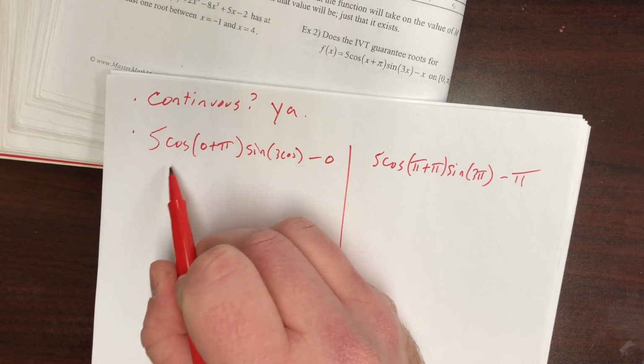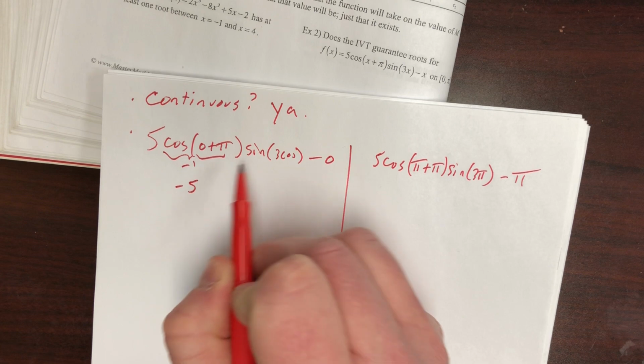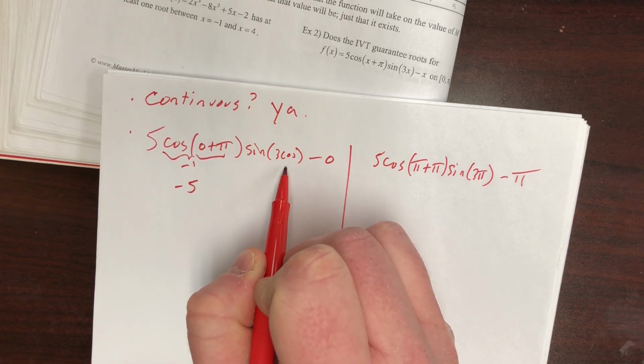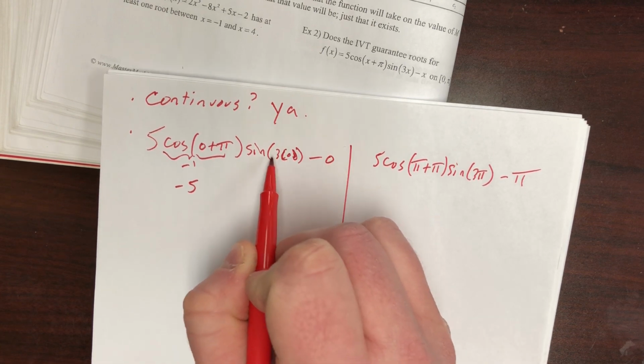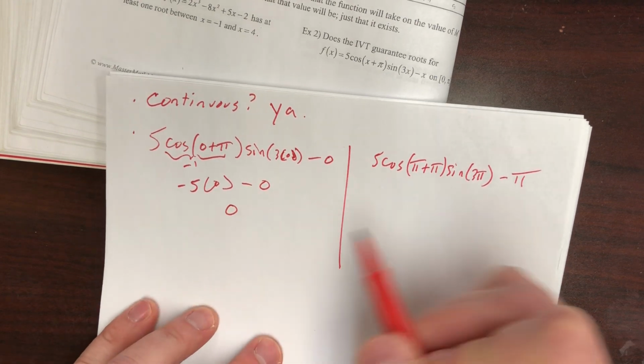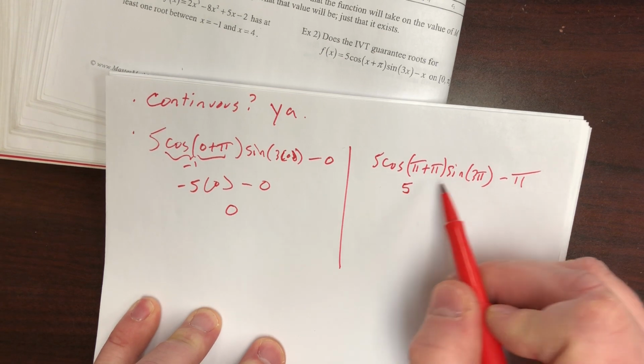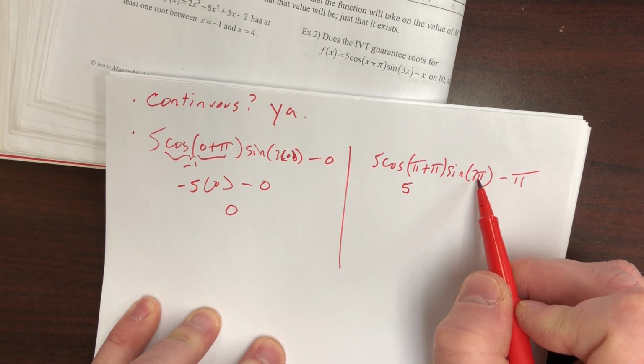It's 5 cosine of pi. Well, cosine of pi is negative 1, so that's negative 5. I wrote 3. Oh, that's 3 times 0, not 3 cosine. So sine of 0 is 0. So I got 0 for this one. Now cosine of 2 pi, that's 1, so that's 5. And sine of 3 pi, that's 0.